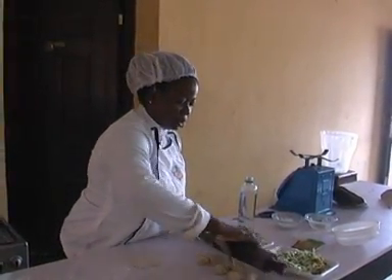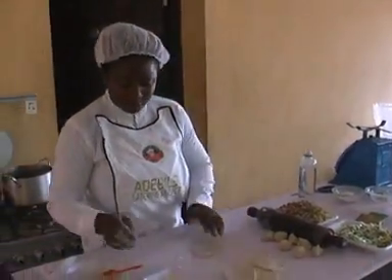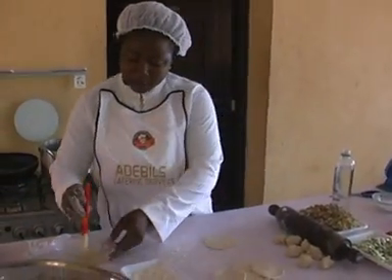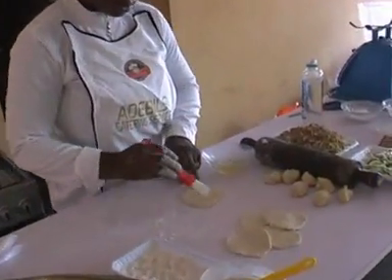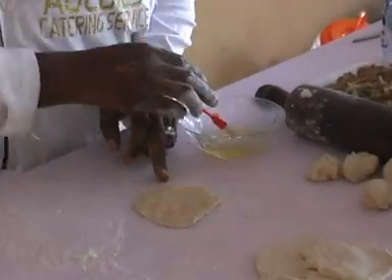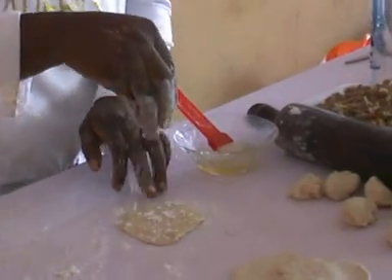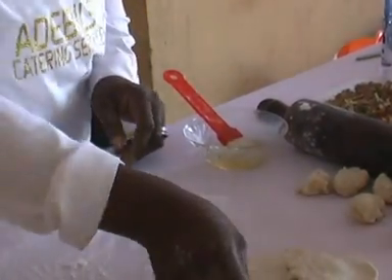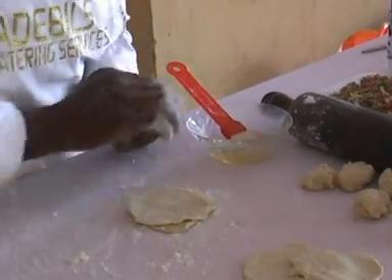Wash this part, it's very important. This is the first layer of my rolled dough. I'll be adding vegetable oil on the surface. Then I sprinkle my flour, it has been sieved, followed by the second dough.